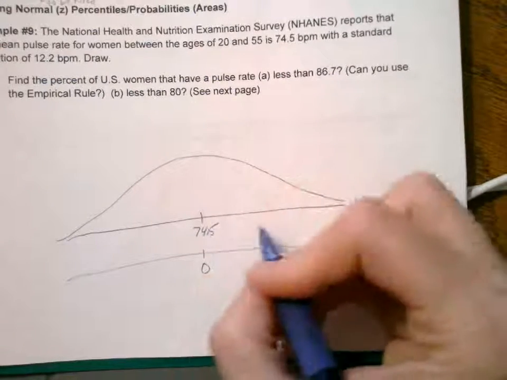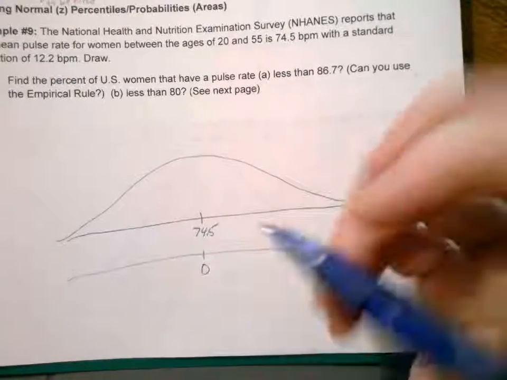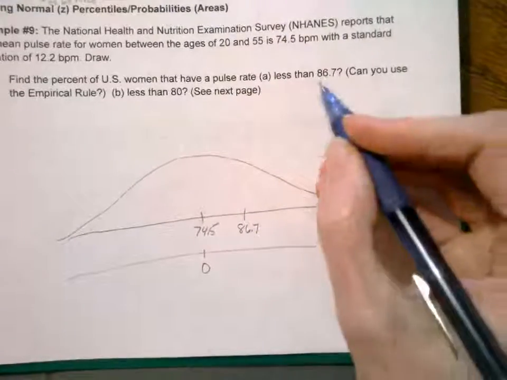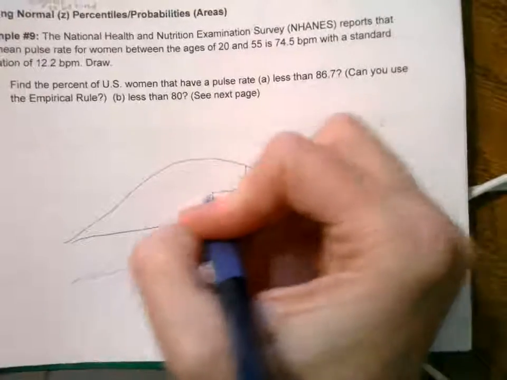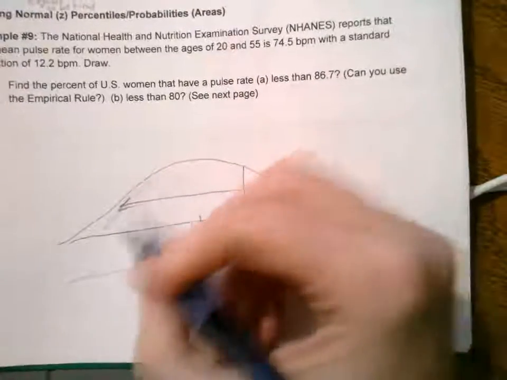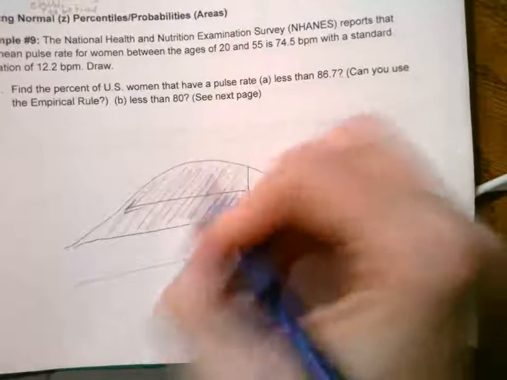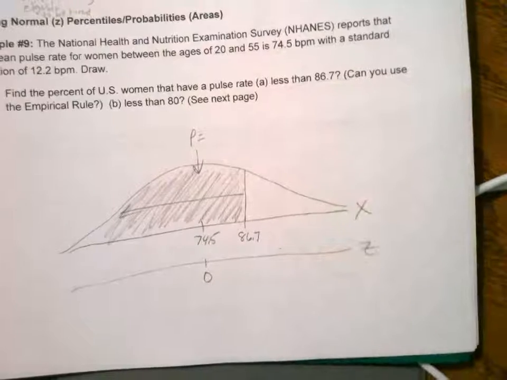So I need to go up on this scale for a minute. 74.5 plus 1 standard deviation would be 12.2. So this is 86.7. So that's what they're asking about. So they said percent. So that means they want 86.7 to the left, and they are looking for the P. Okay.